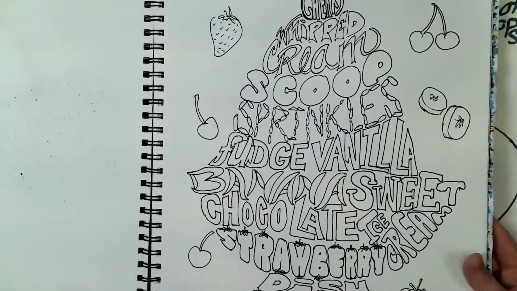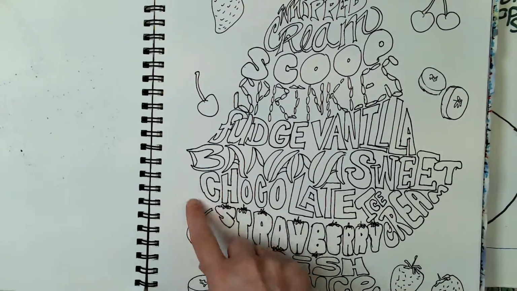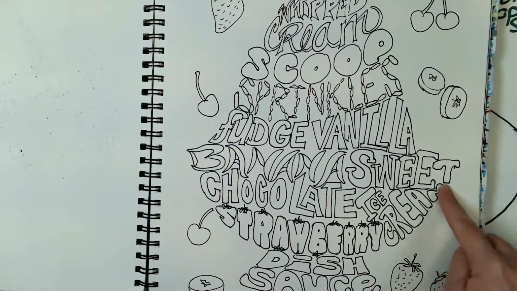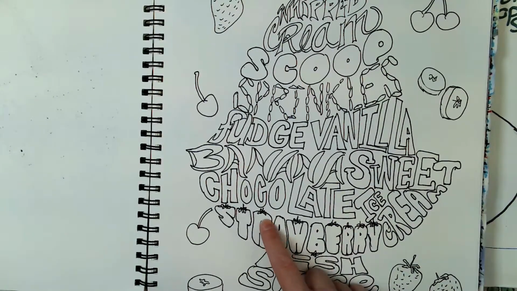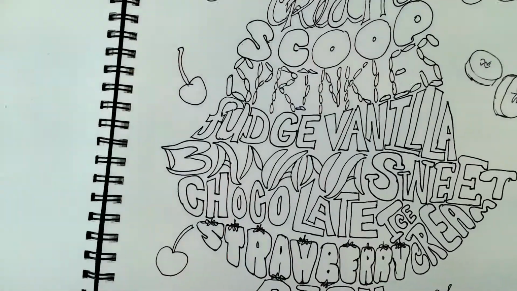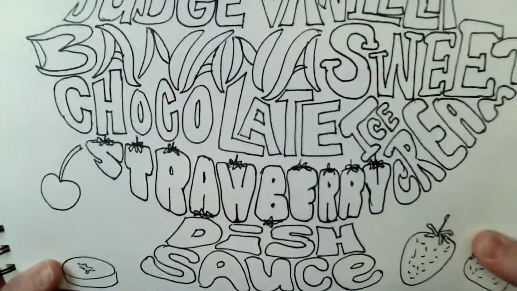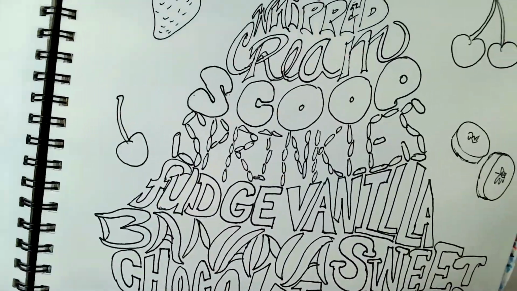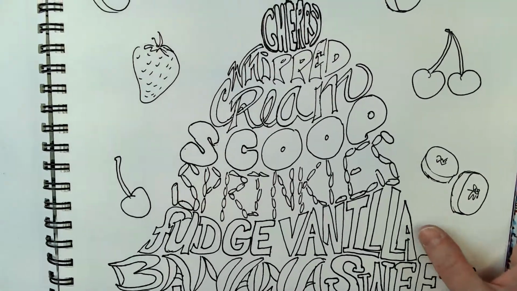Here's another fun one, a banana split. So I have the word banana and sweet and chocolate and ice cream because I squished it in there. Strawberries, I was giving them the little tops that strawberries have. And then the dish part, so I put dish on it, sauce, and I was drawing all the little fun fruits that go on top of it a lot of times. Of course, you need some vanilla, ice cream, fudge.